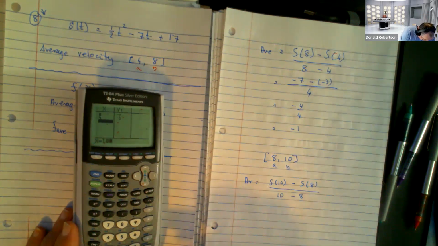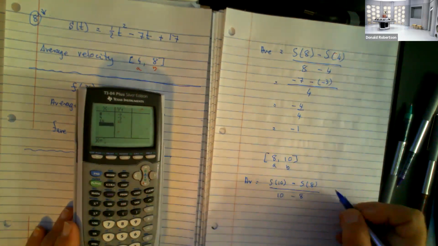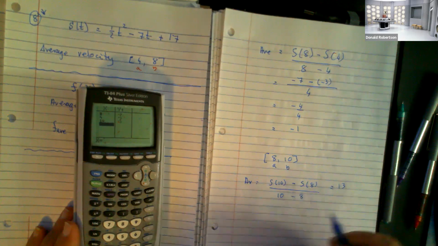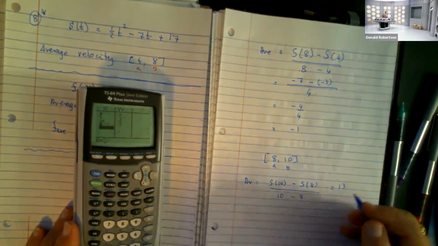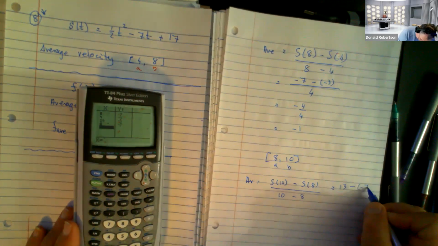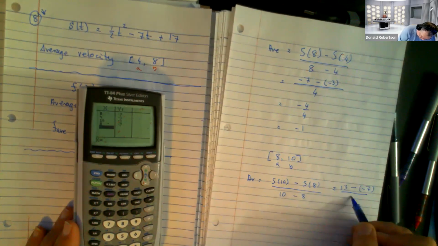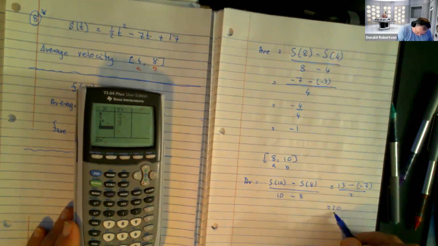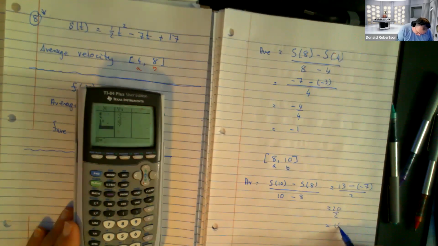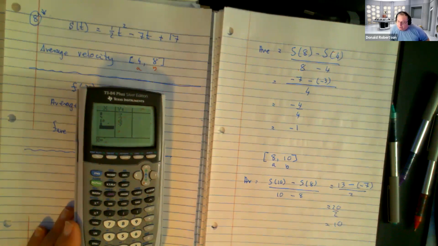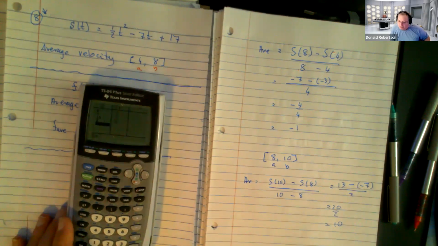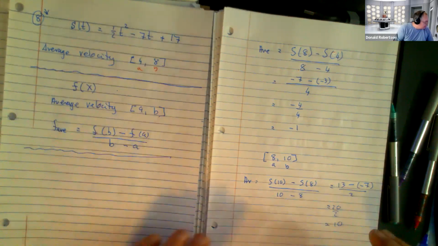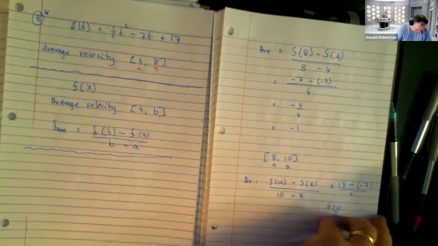And S of 10 is 13. S of 8, actually I already know S of 8, but it's too late now, so there we go. And the bottom is 2. 13 add that is 20, 20 over 2. And the average in this case would be 10. Are you comfortable with that then? I can keep doing it, but I don't think I need to. So, average velocity.